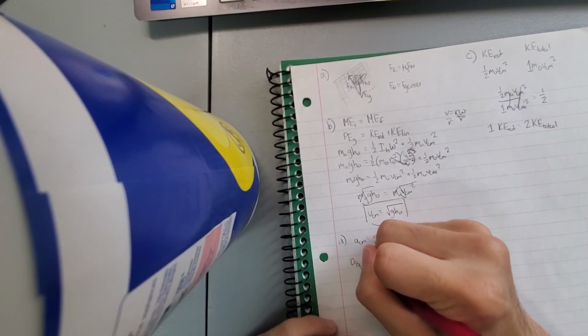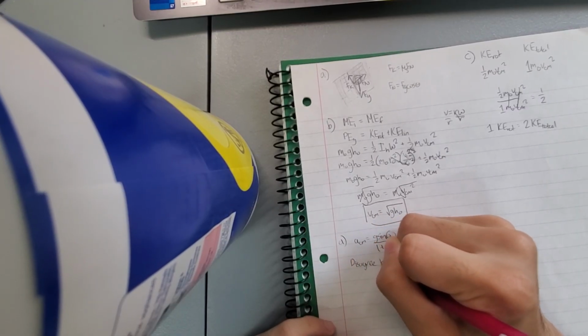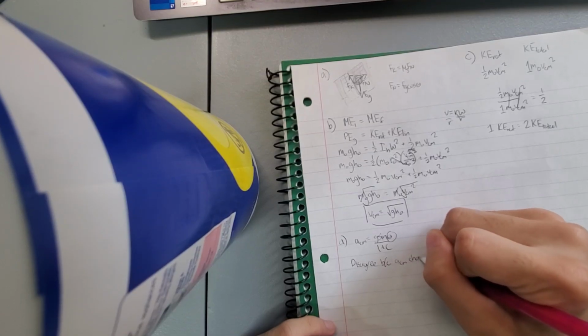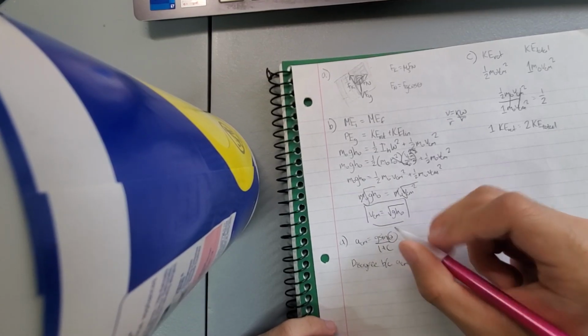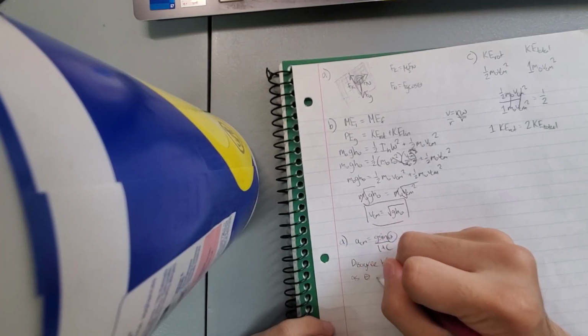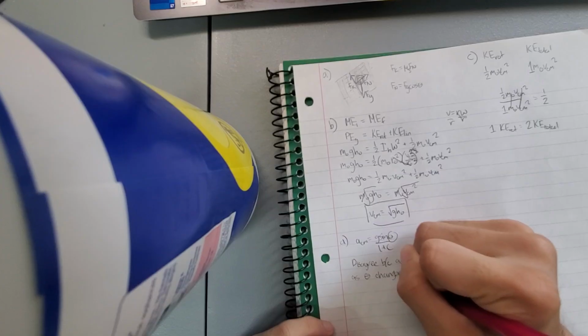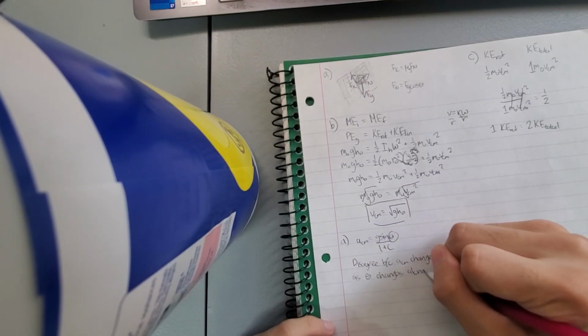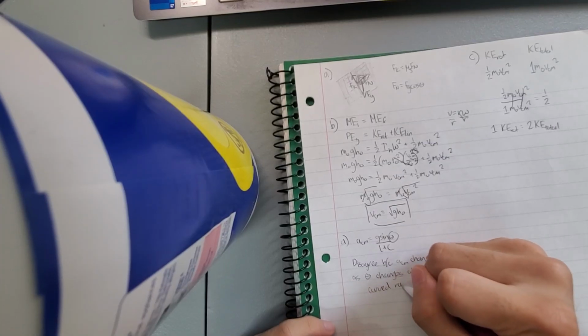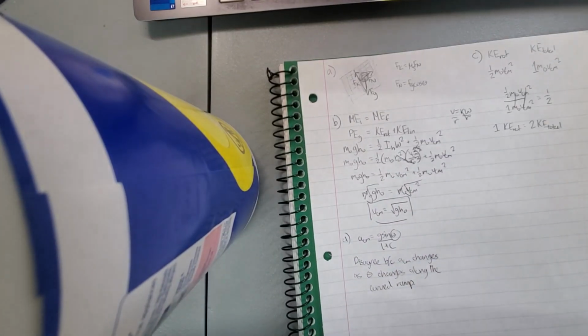So I disagree, because a_CM changes as theta changes along the curved ramp. So disagree. So it's not constant.